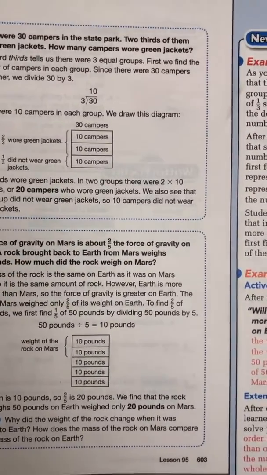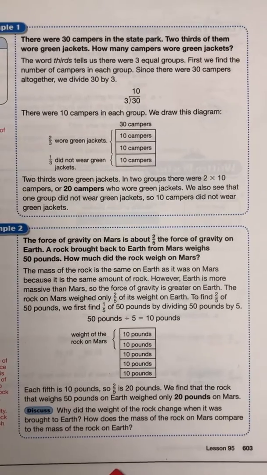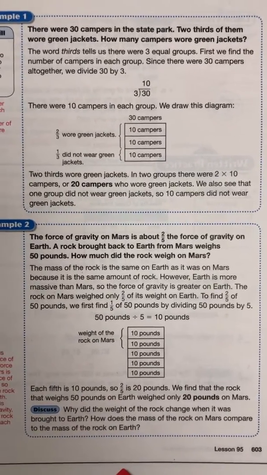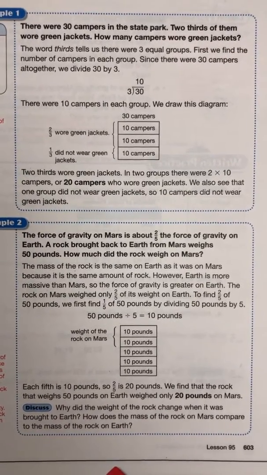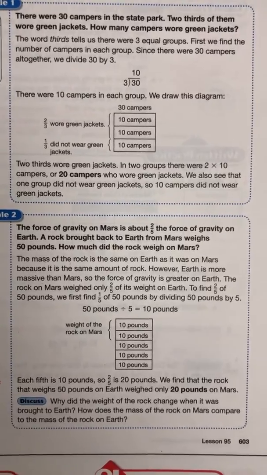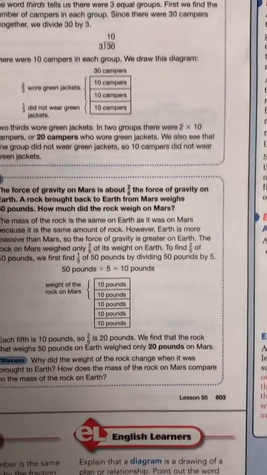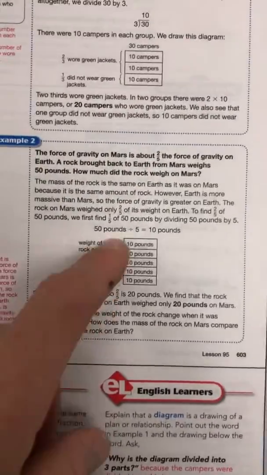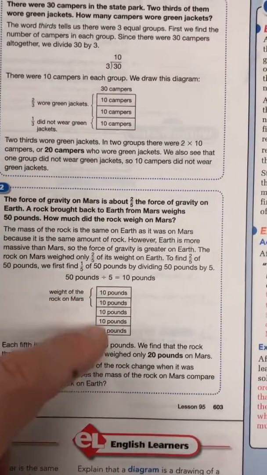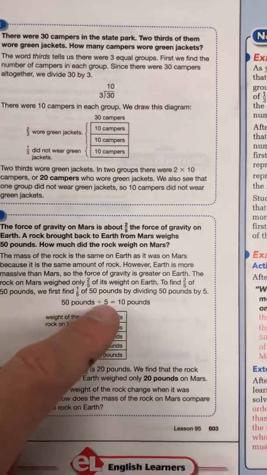The force of gravity on Mars is 2/5 the force of gravity on Earth. A rock brought back to Earth from Mars weighs 50 pounds. How much did the rock weigh on Mars? So you've got 2/5 of 50. So they take 50 and split it into 5 pieces. They have 50 divided by 5.